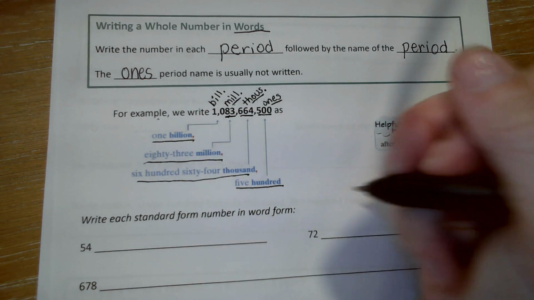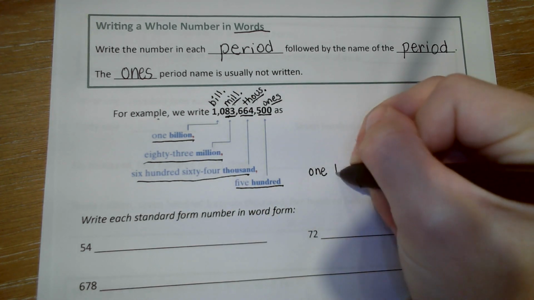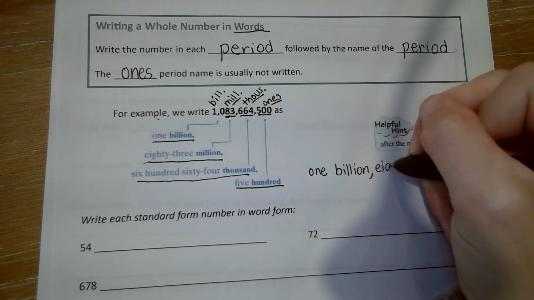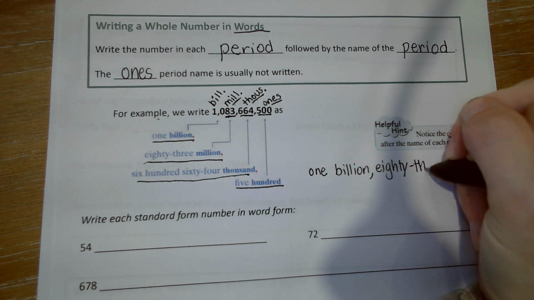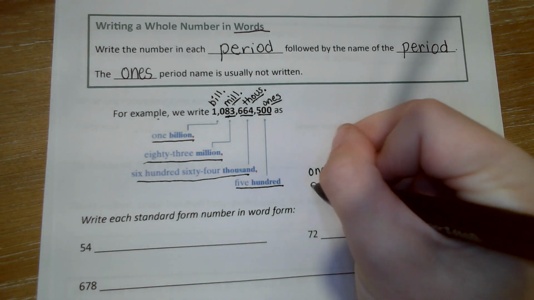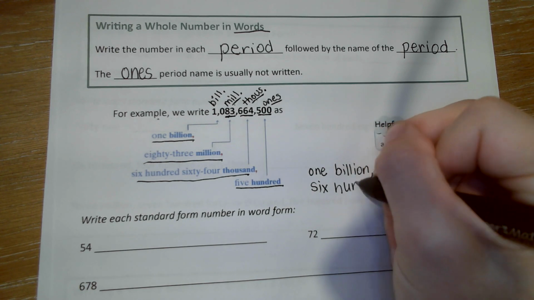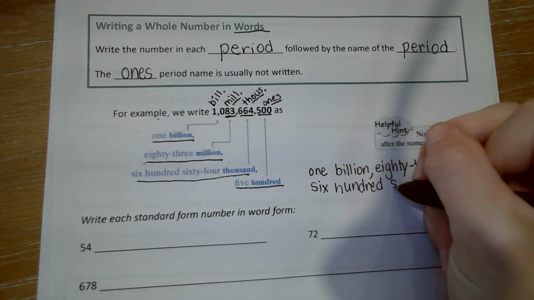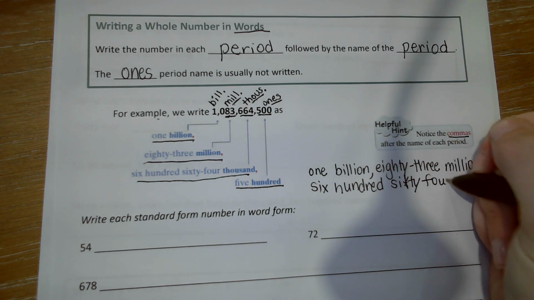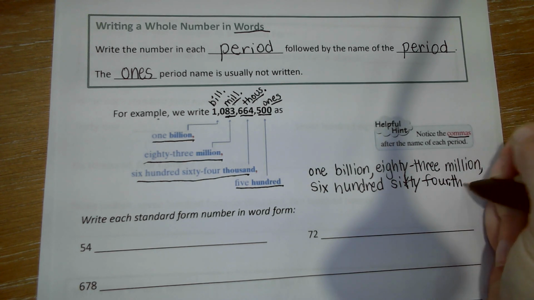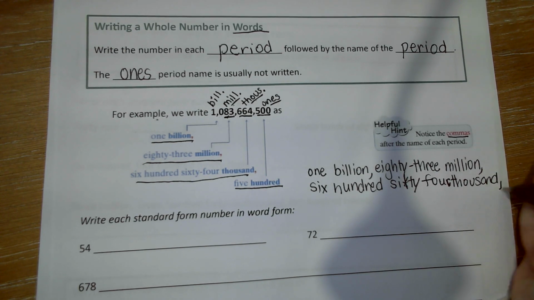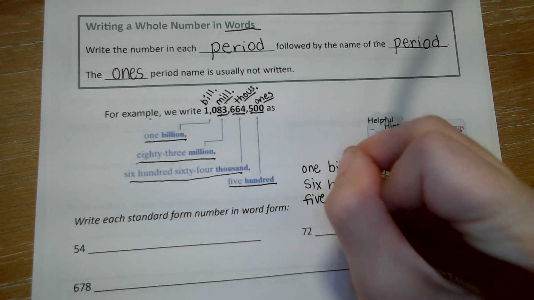So I would write this number as 1 billion, comma, 83 million, comma, 664 thousand, comma, 500.